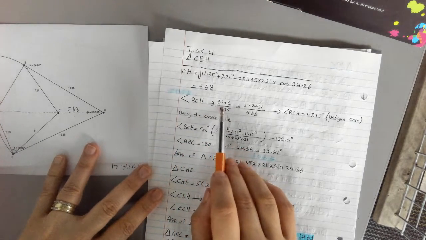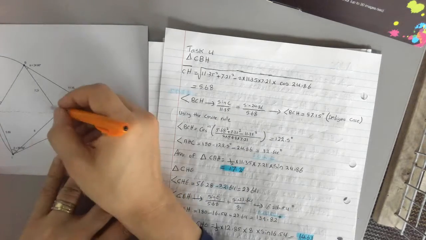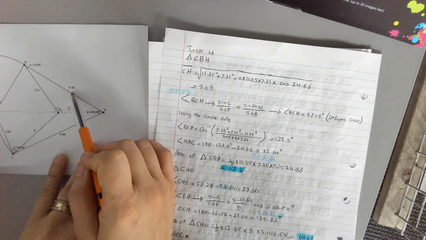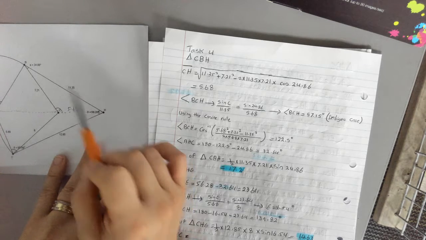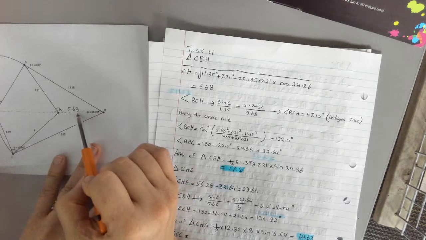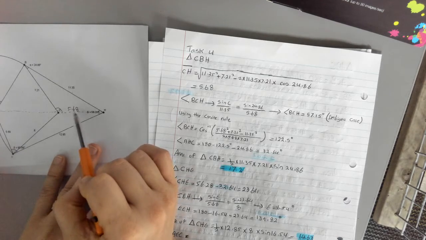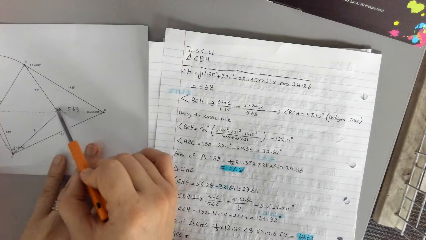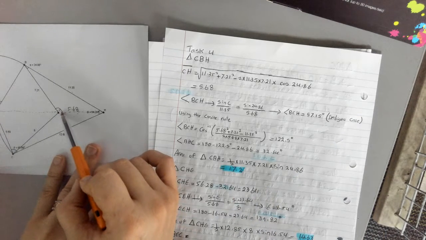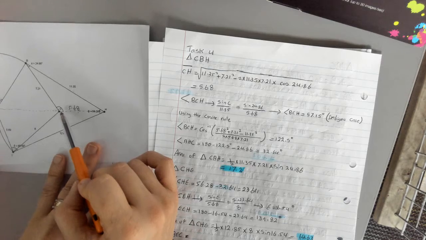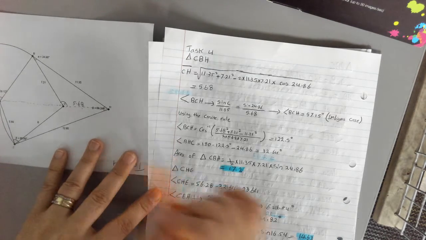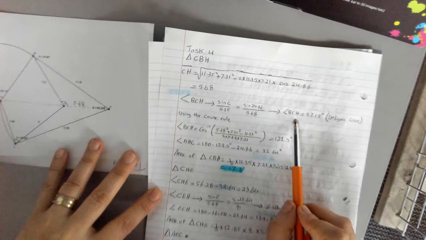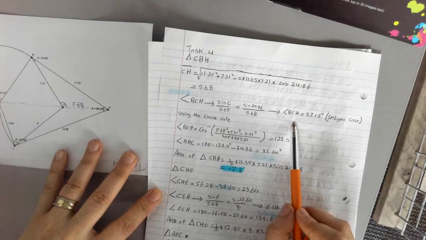Now, for the angle BCH, I've used the sine rule for the angle first. So I've used sine of this angle here that I'm trying to calculate, divided by 11.35, equals sine of this angle that's given, divided by 5.868. And then what I got as an answer is 57.15. Now, if you look at the shape, you can tell that this angle here is more than 90 degrees. So that's why we've noticed straight away that we've got the ambiguous case of the sine rule. In this case, you will have two solutions.